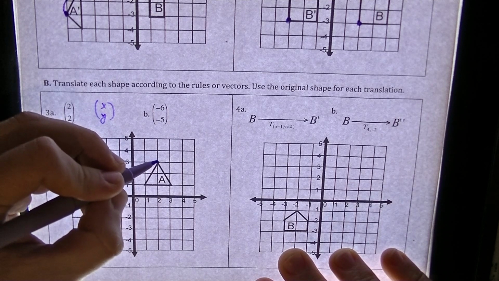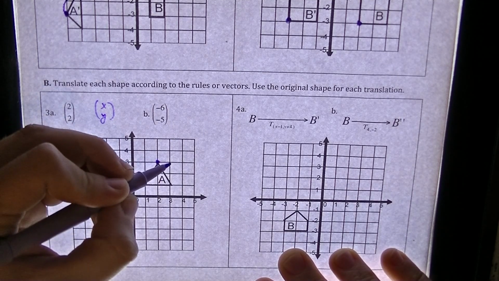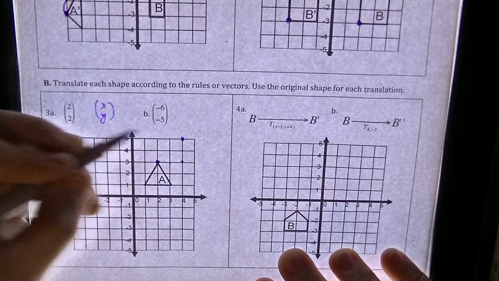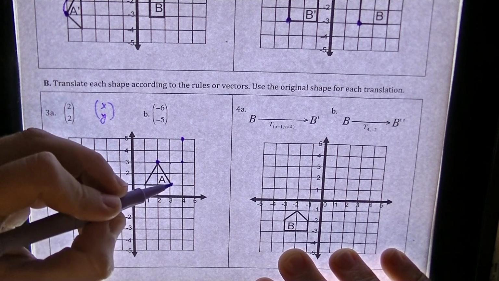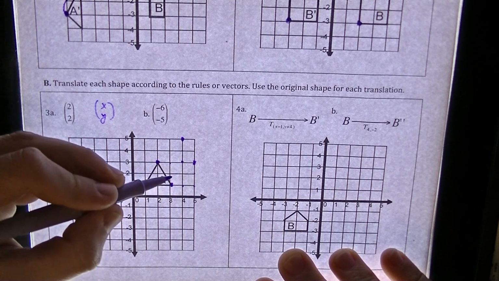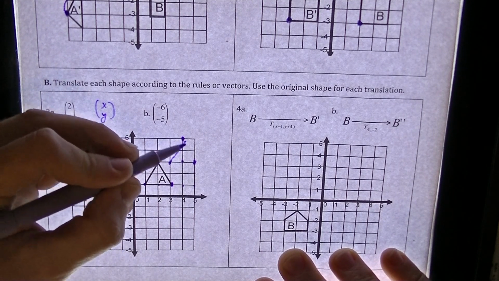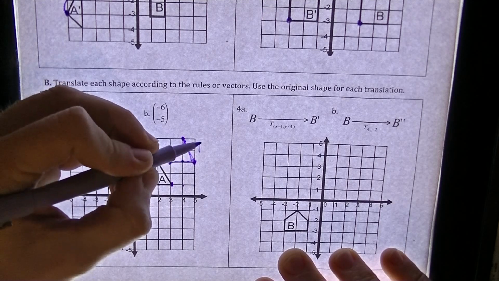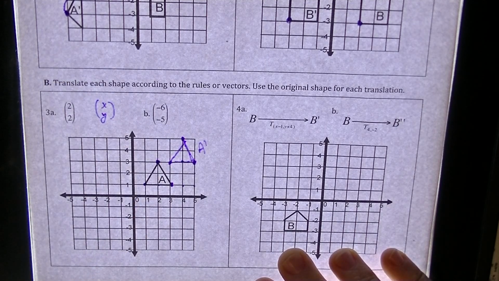If it's positive in the Y, I'm going up. So now I need to do this for each single point. So I'm going to go 2 to the right, 2 up. That'll be the new top point. I'll do this one, 2 to the right, 2 up. And then this one, 2 to the right, 2 up. Here is my full triangle, A prime.